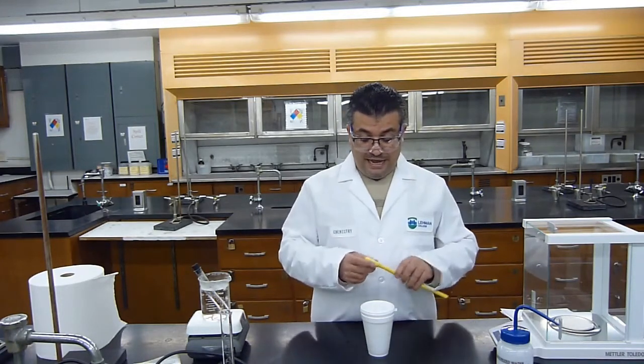You see now the water started to boil. Now I can begin my timer, and I will wait 10 minutes for this to boil. When we come back after 10 minutes, we'll continue the experiment.